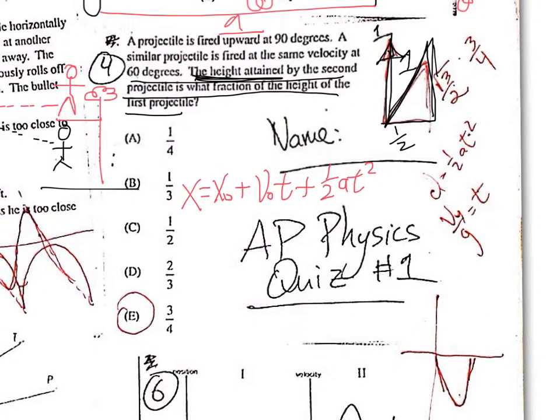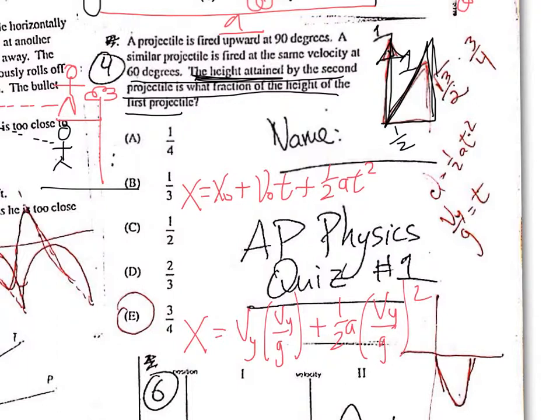So if we take v sub y over g and substitute it in for t, let's see what happens here. We would get our height depending on our initial velocity in the y direction times initial velocity in the y direction over g, and 1/2 a, which is always going to be constant, and then t squared. So this is v sub y over g squared.